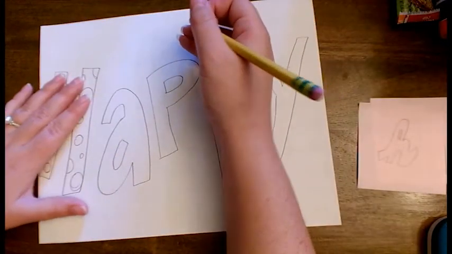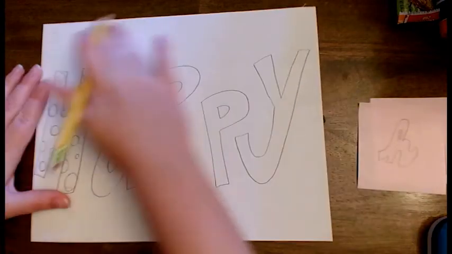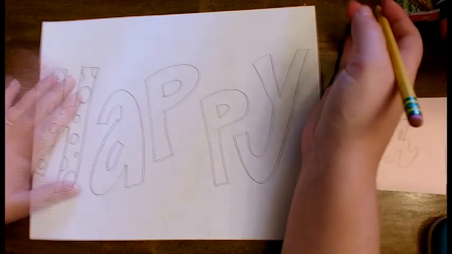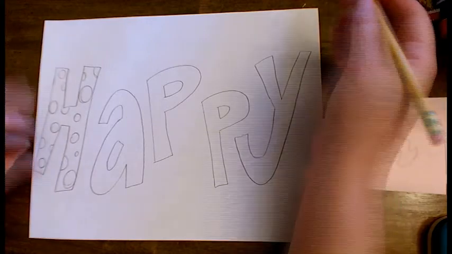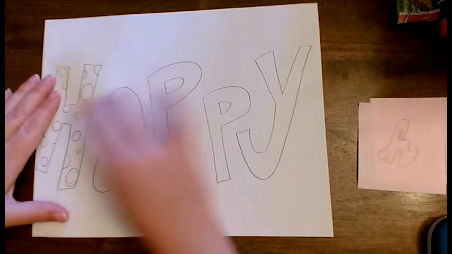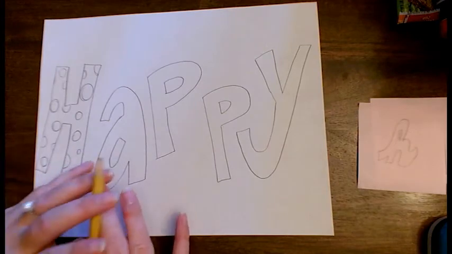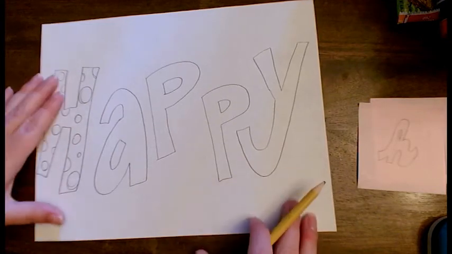The design is up to you. You just want to fill up all of your letters. Make sure you have something in your background as well. Again, you could do whatever pattern you want. Stripes, zigzags, polka dots. You might just do a lot of different colors in the background, and that's what you have. But you want this to be nice and neat and full of textures and patterns and colors.